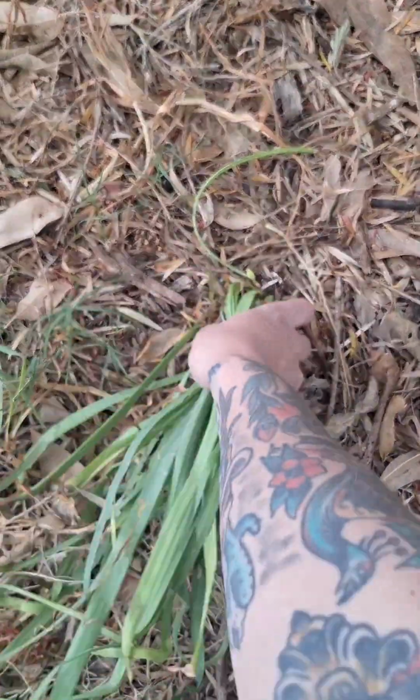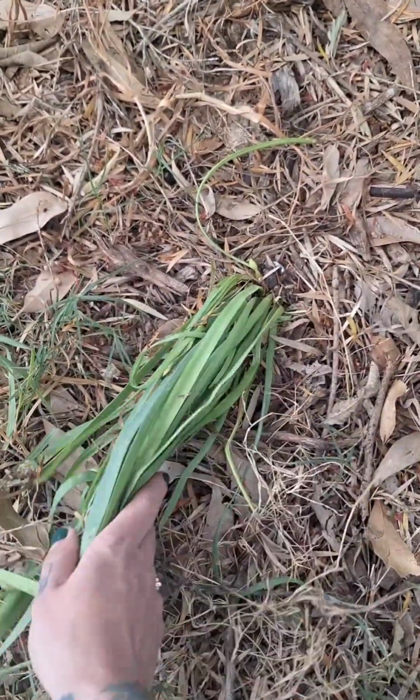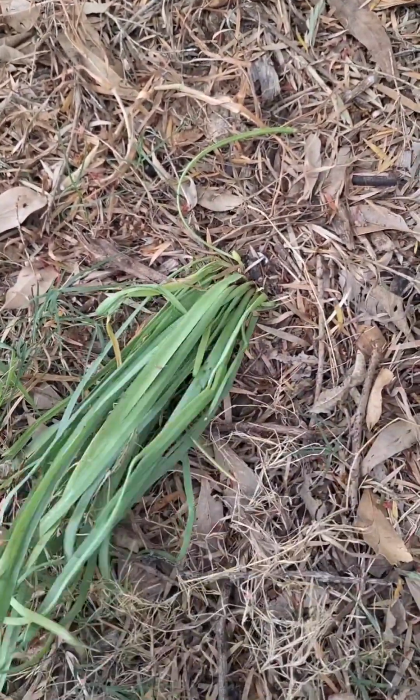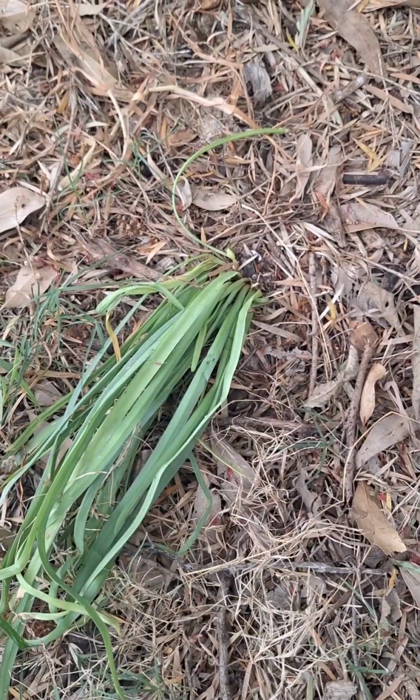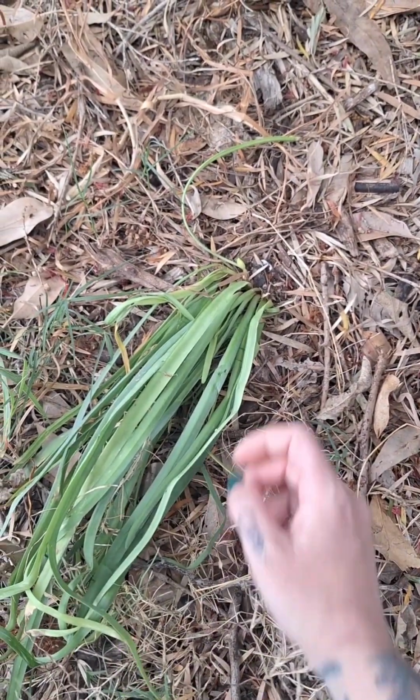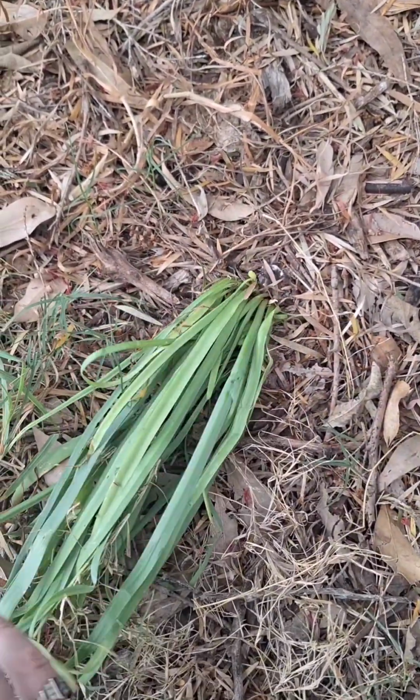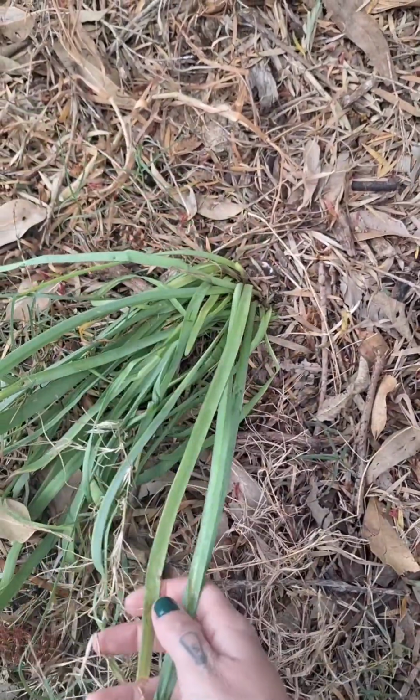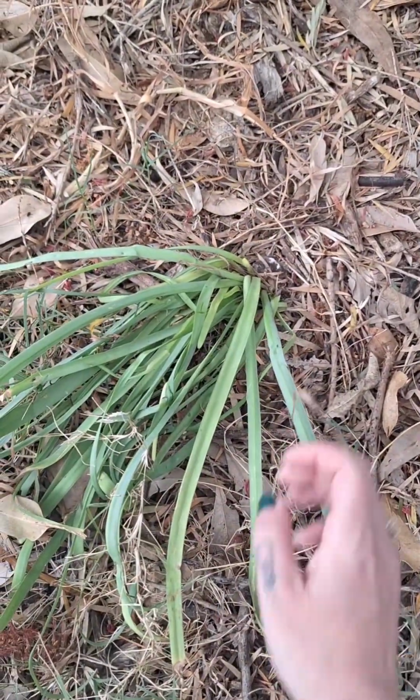You have to spend a bit of time digging them out because they have corms and these little cormlets that break off and can turn into new plants. So they're a bit of a pain, and it is quite hard to make sure you dig all of them out.